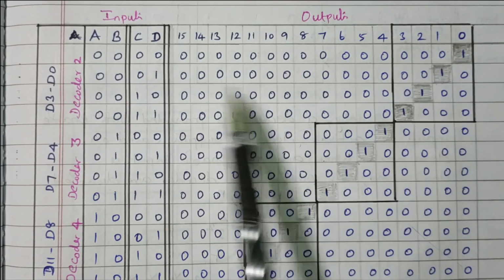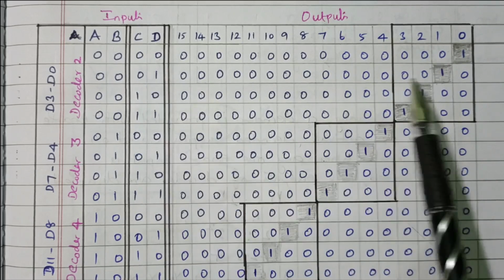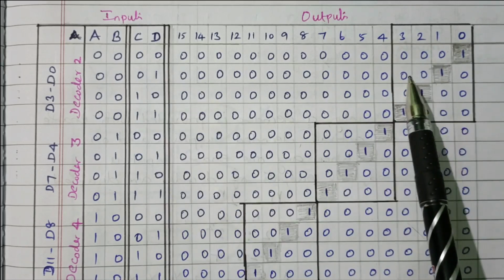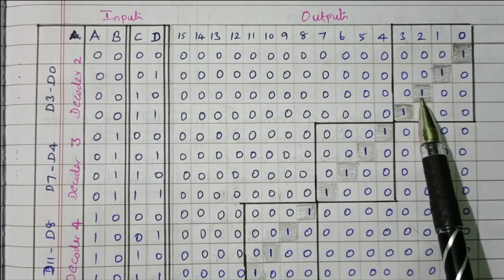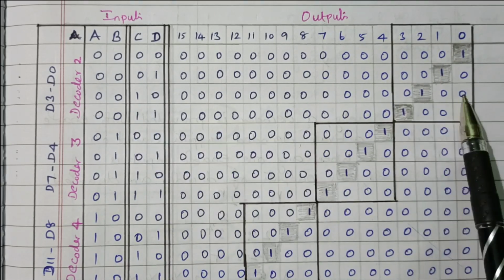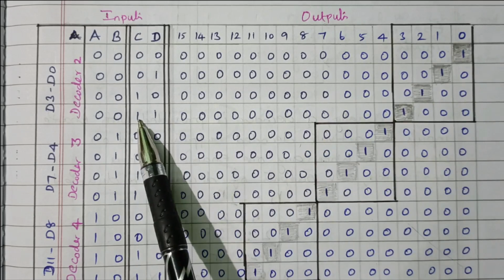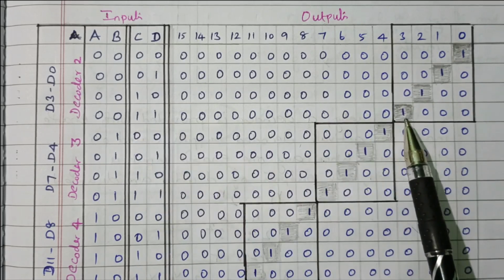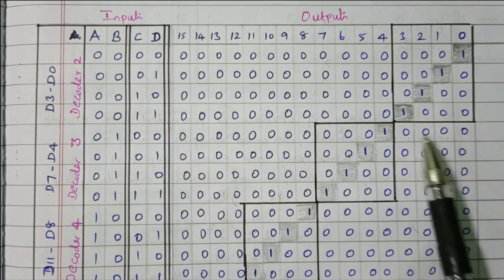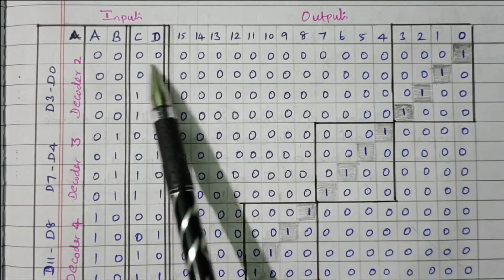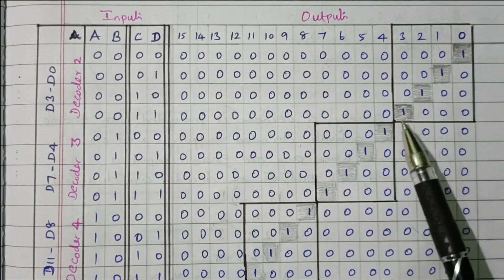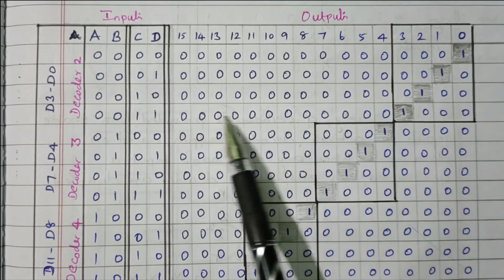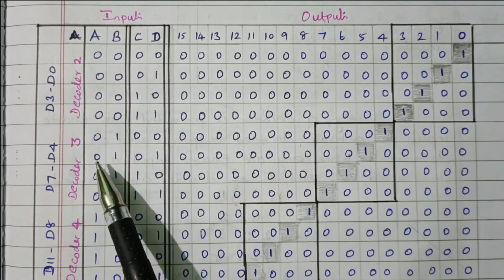Others are 0. 0 1, D1 will be 1. Other digits are 0. 1 0, D2 is 1. Other digits are 0. 1 1, D3 will be 1. Other digits are 0. Right. So based on this CD value, 2 digits 4 combinations, we are getting 4 different outputs. All the remaining are 0.